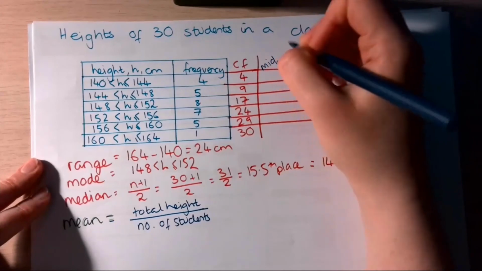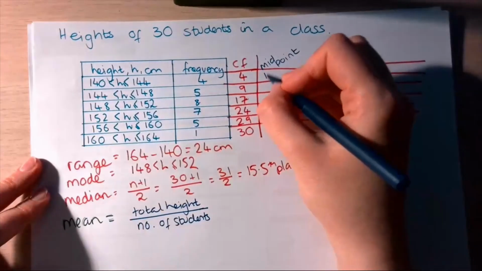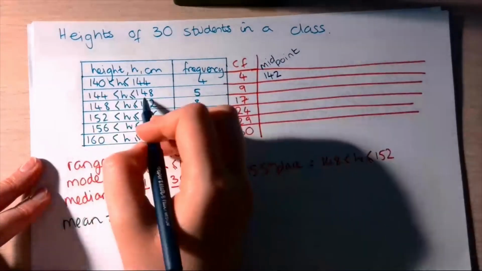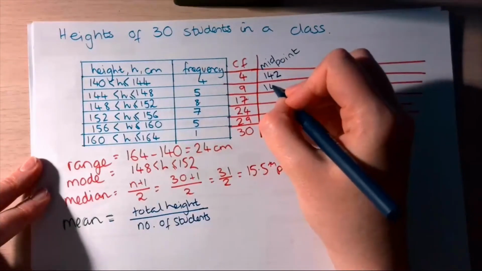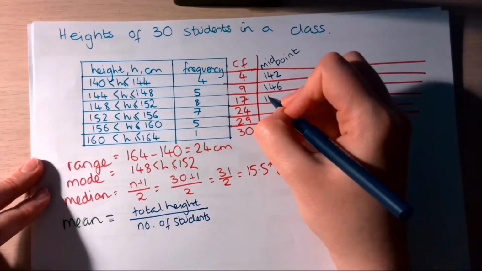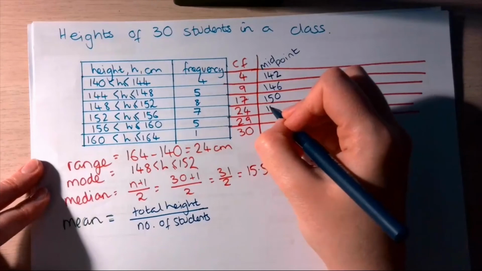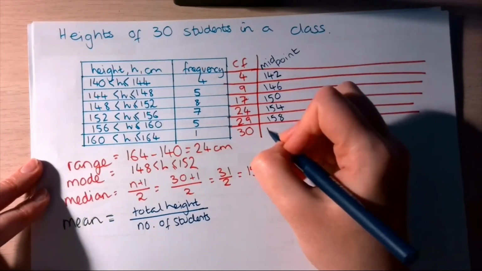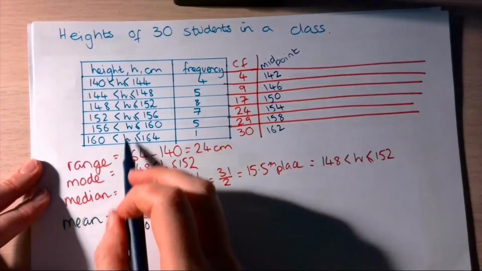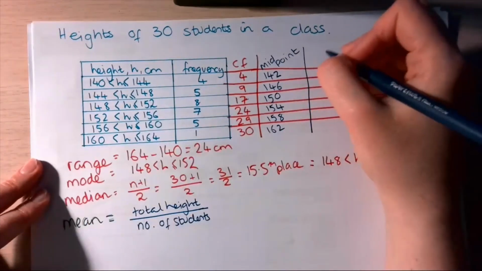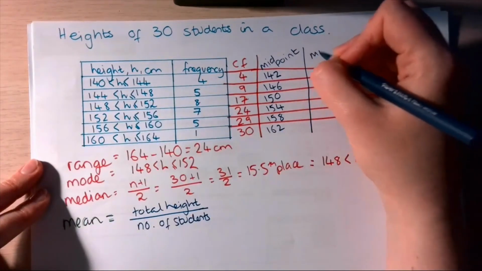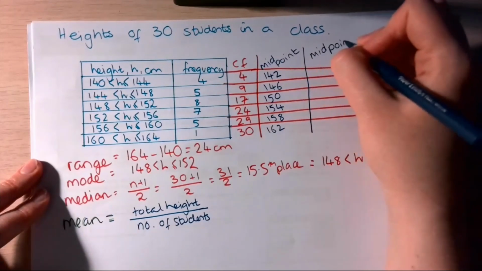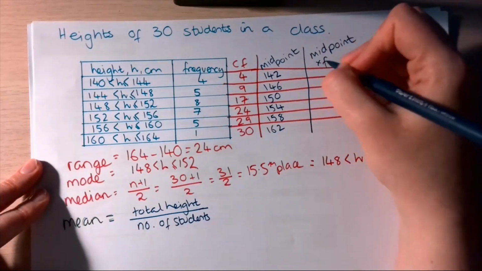Exactly halfway between these is 142, 146, 150, 154, 158, 162. Okay, so that's the middle of all of those. And then we're going to do midpoint multiplied by frequency.